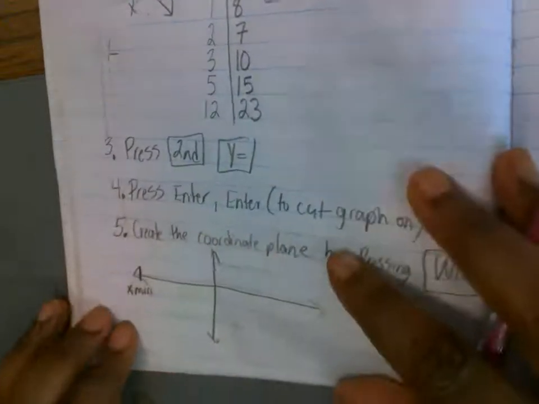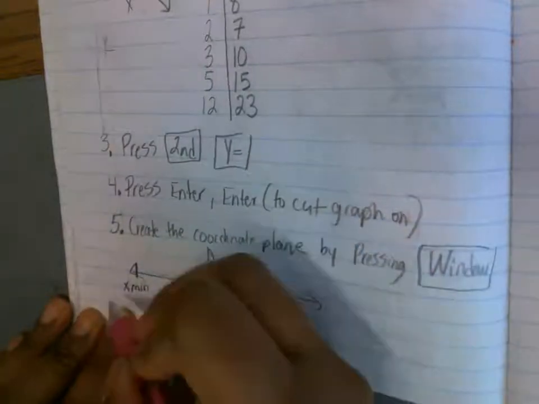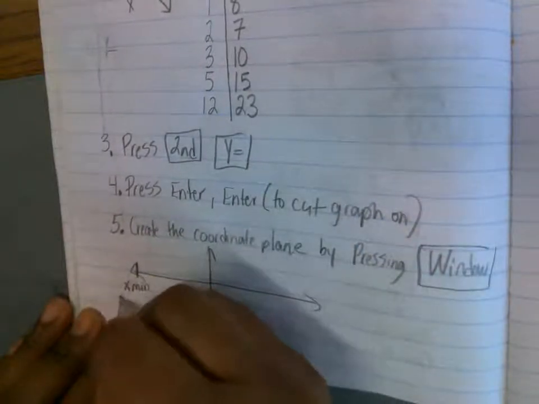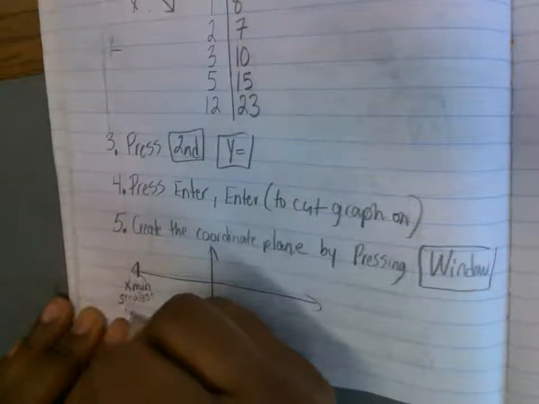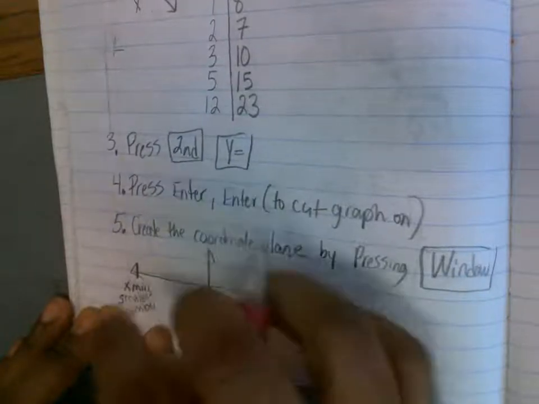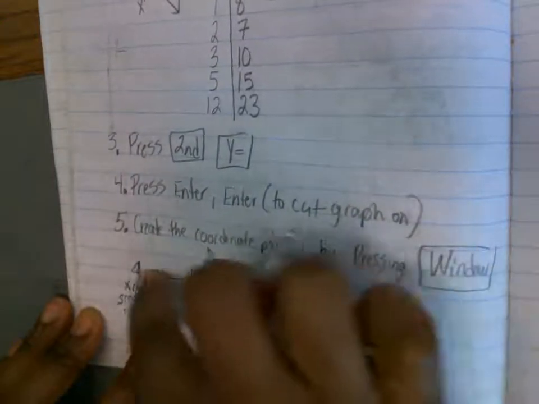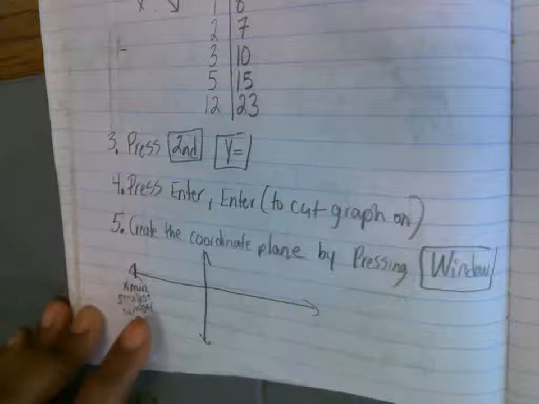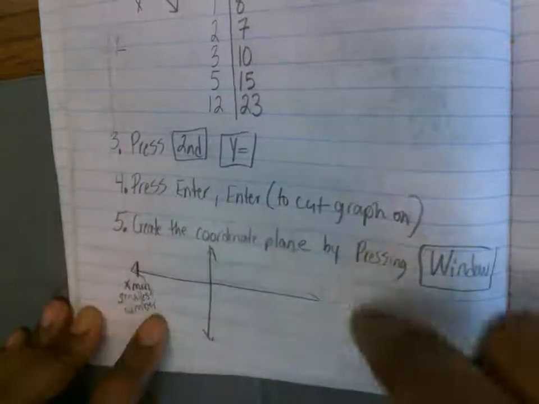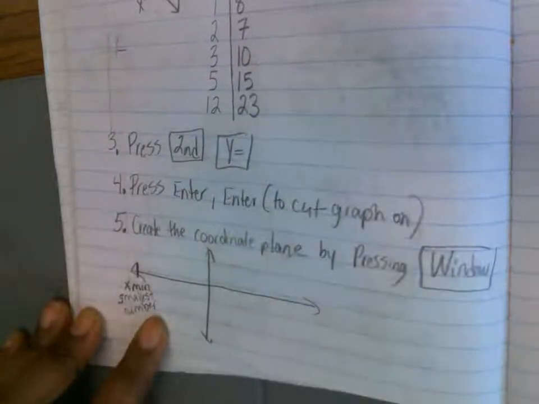So let me put here smallest number. Please write that in so you'll know. X min is the smallest number on your X axis.